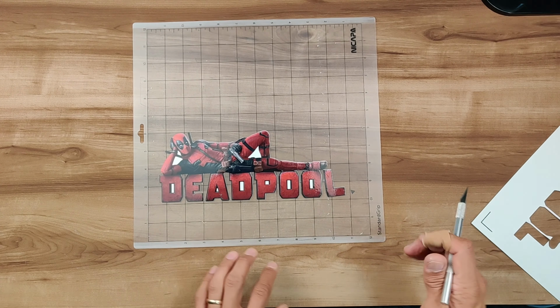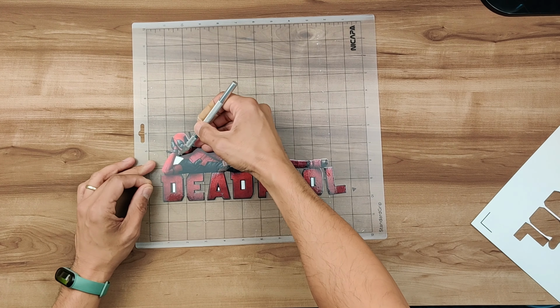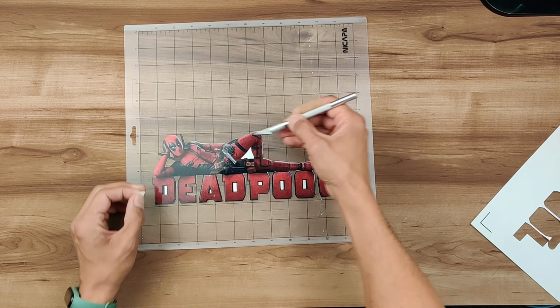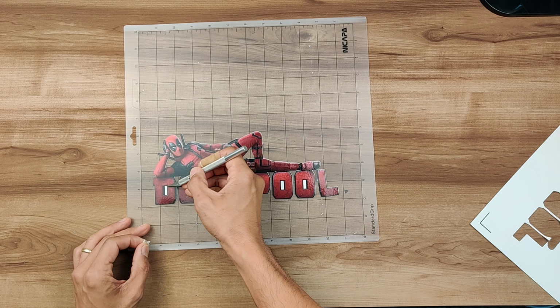Now, because this is a white background Waterslide decal, we do have some weeding to do. I just like to use an X-Acto knife, as you can see me doing. I'll poke into the paper and then kind of flick it up a little bit so that it takes that right out.